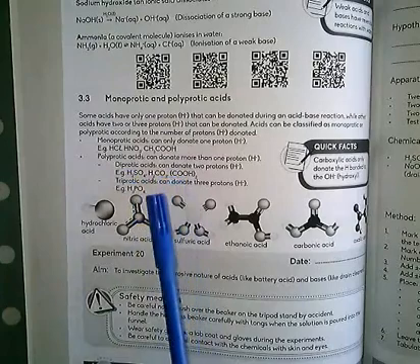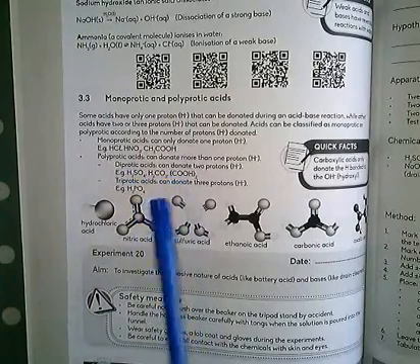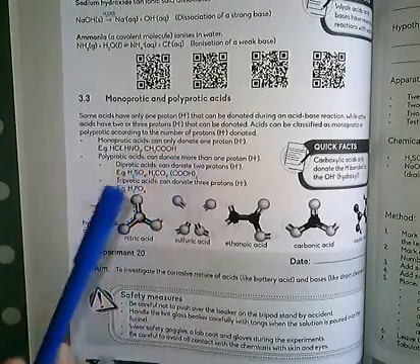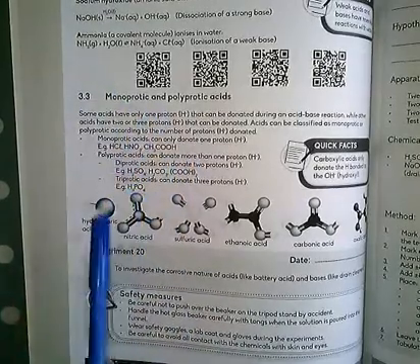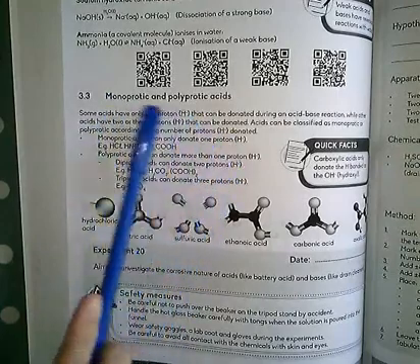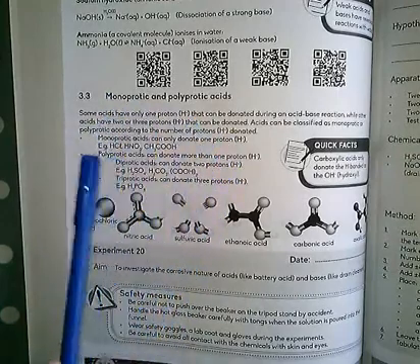This becomes important, whether it's monoprotic or polyprotic, when we have to determine the hydrogen ion concentration or the pH of a solution.